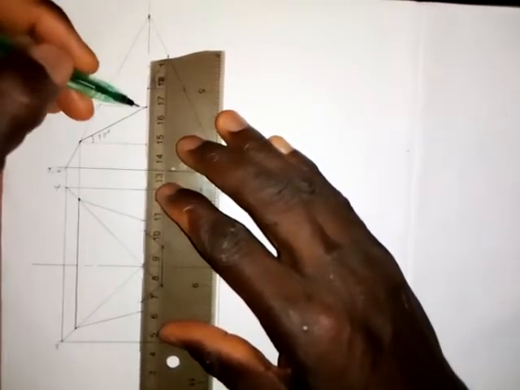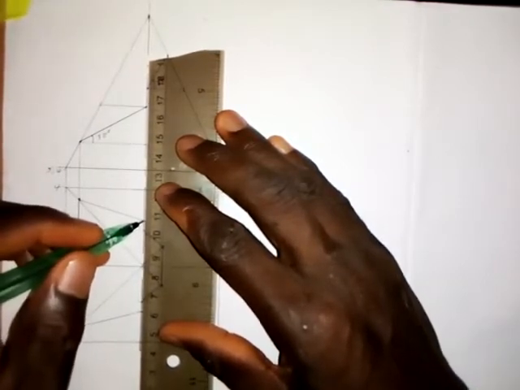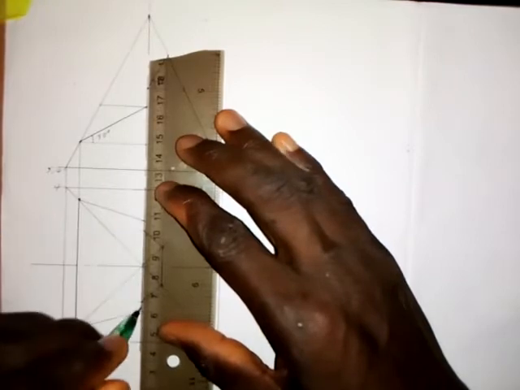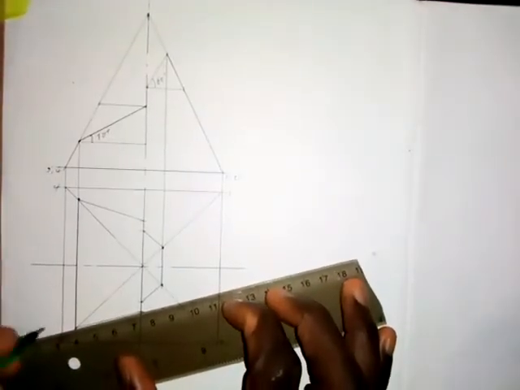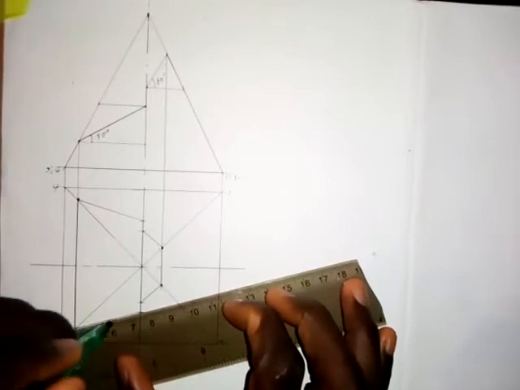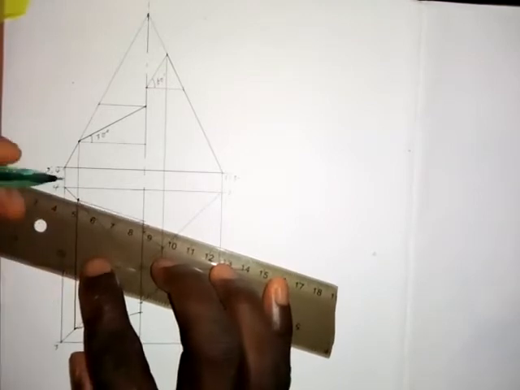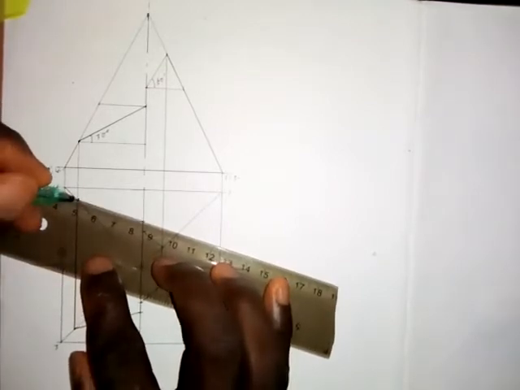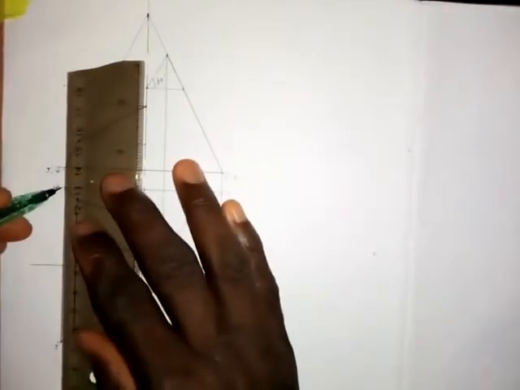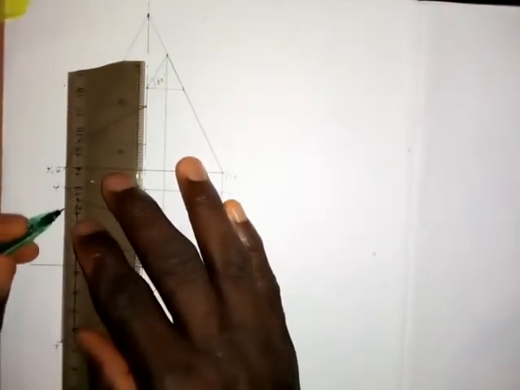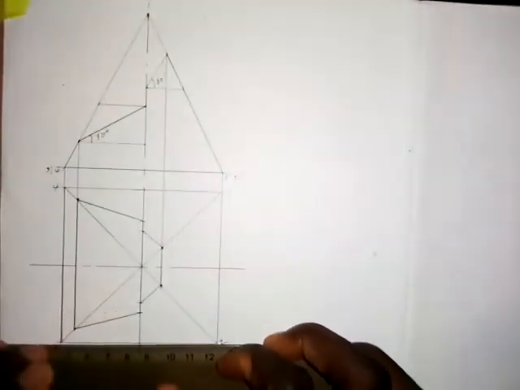So if you look at it, you see this line going straight like this on that solid object. So this line will also be made thick, this line also. The base here, all these lines, have to be made thick because we are going to see them.